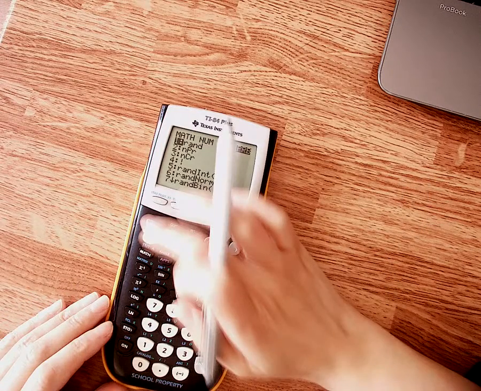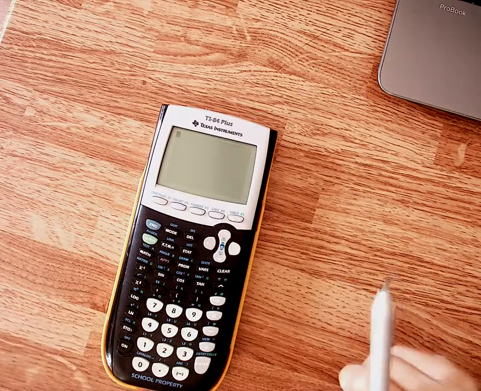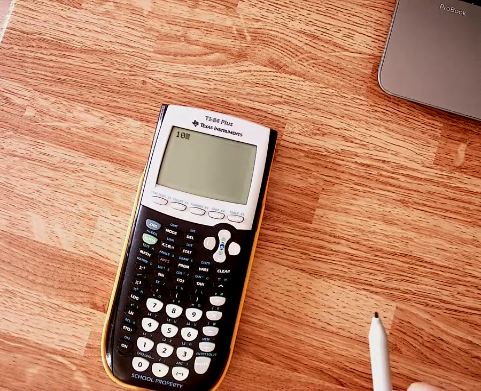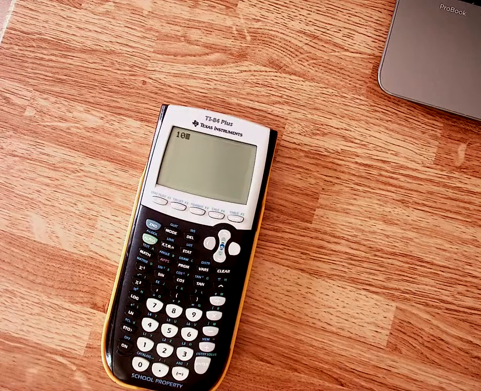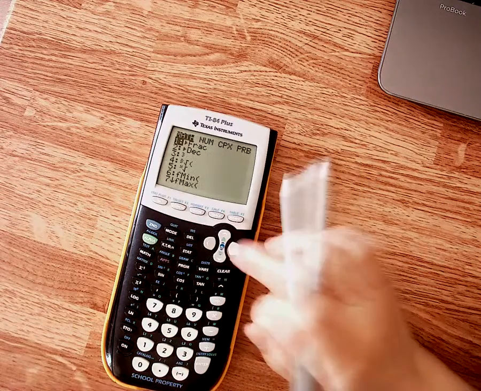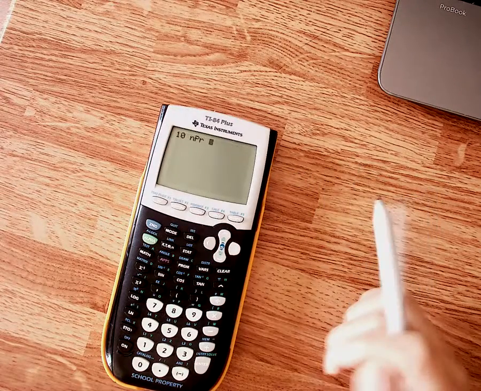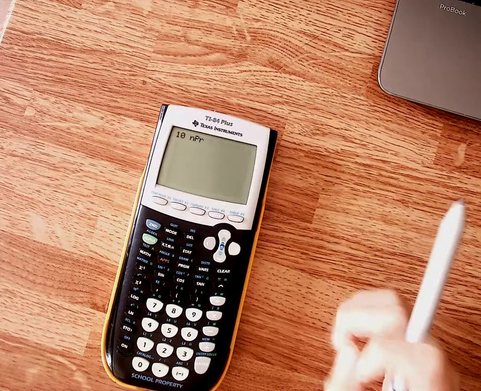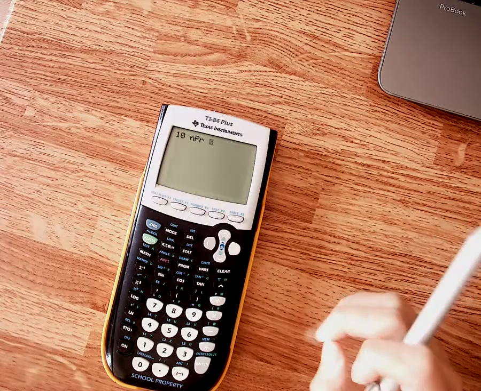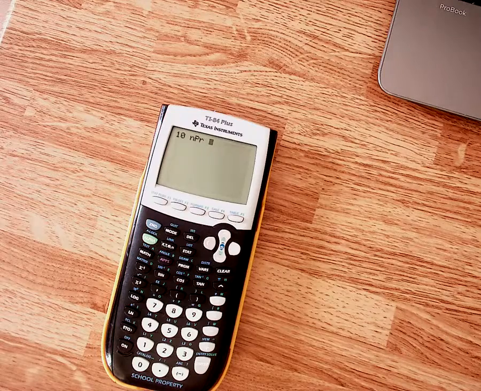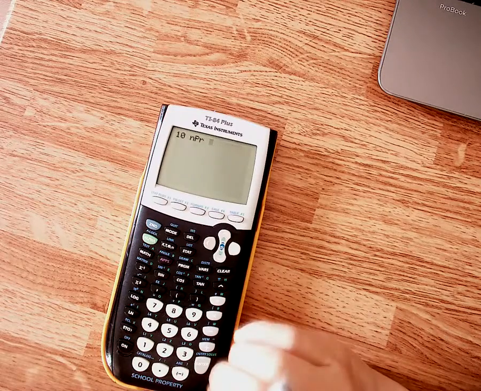But before doing that, let me quit it. We have to enter the value of 10. In total, we have 10 items, right? So you enter the bigger number first, and then you go to math probability and choose number 2, nPr. In our example, n equals 10, r equals 6. 10 is the total number of items. 6 is the number of items you are taking from the total number of items to make the permutation. And then you enter the number r, which is 6.